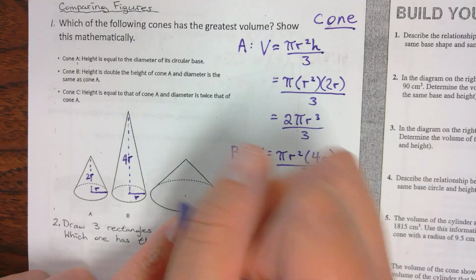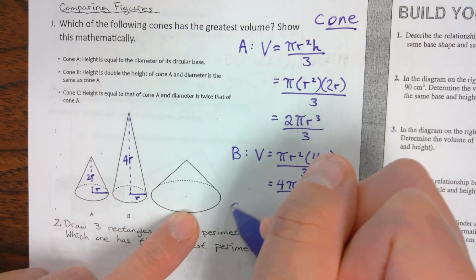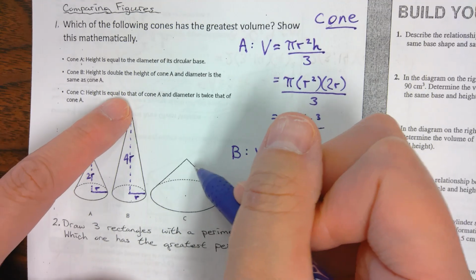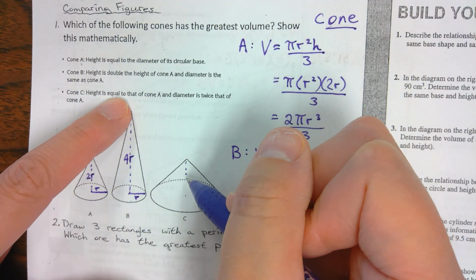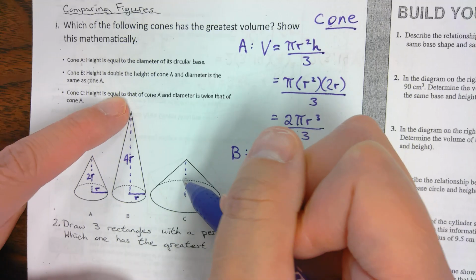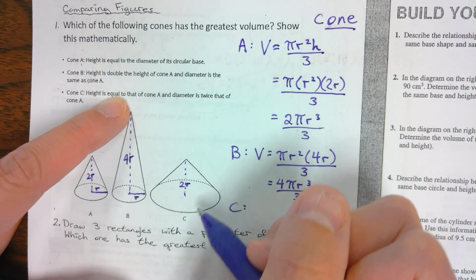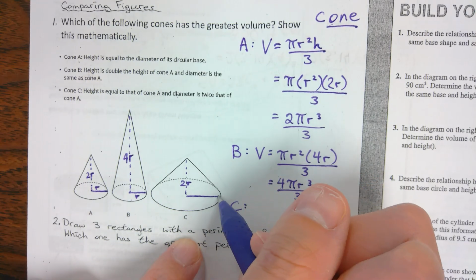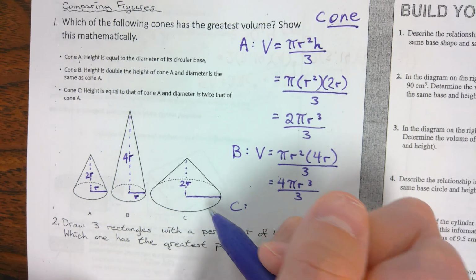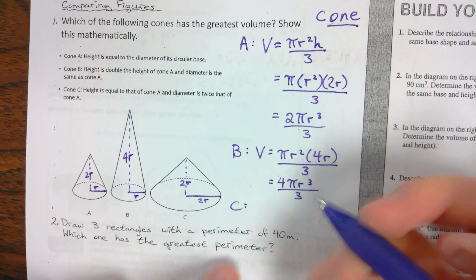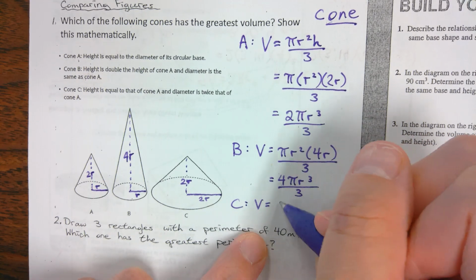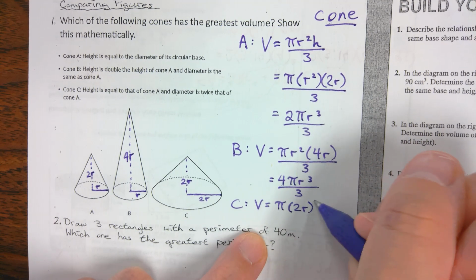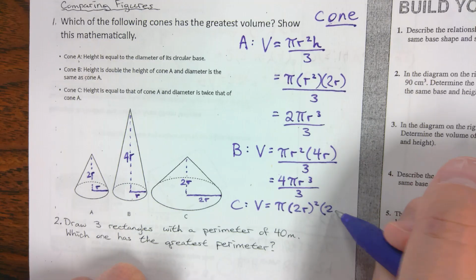And then C, this one that you guys said, height is equal to that of cone A. So this is 2r. But the diameter is twice. So what is this right here? 2r. Okay, so volume of C is pi times your radius is 2r and your height is 2r.